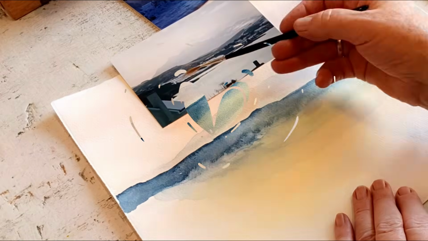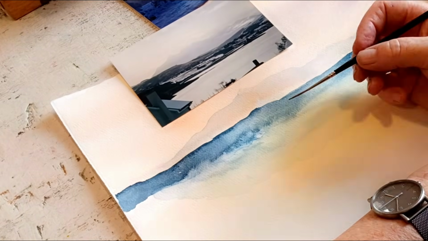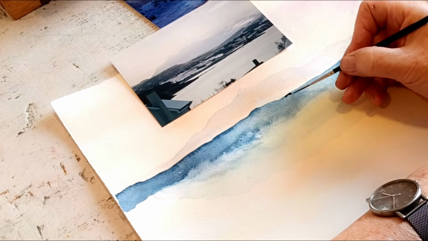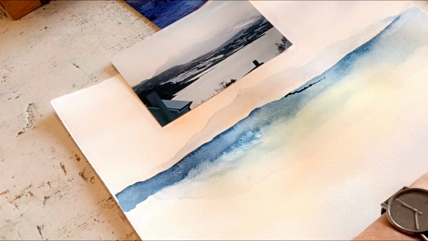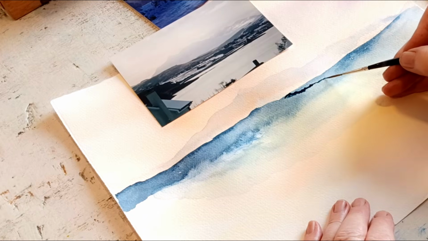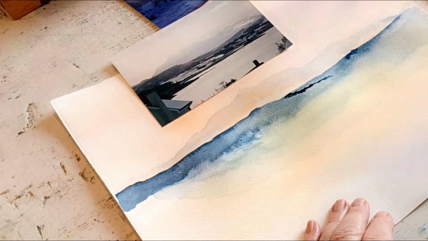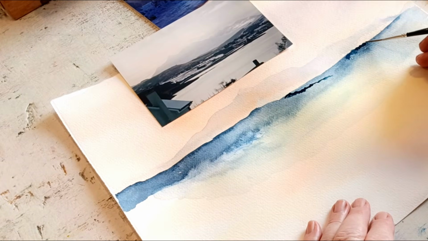And so I have my smaller liner brush now, and I'm going to start to add some of the detail that we can clearly see in the photograph. Really field boundaries and areas of woodland. You can clearly see this little liner brush does the job well.